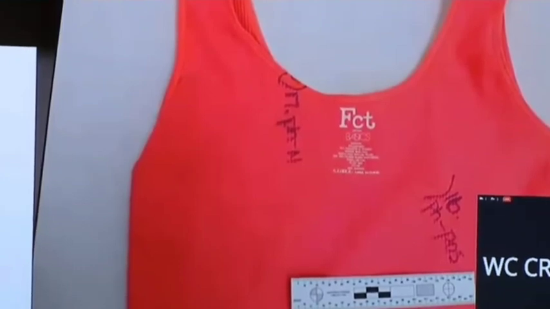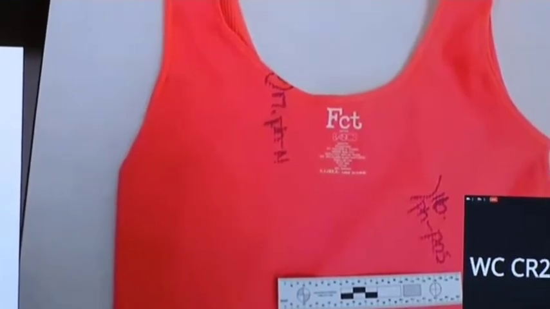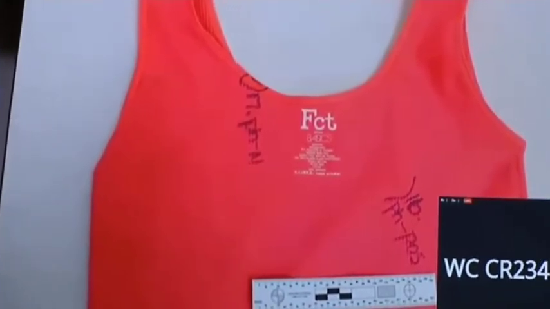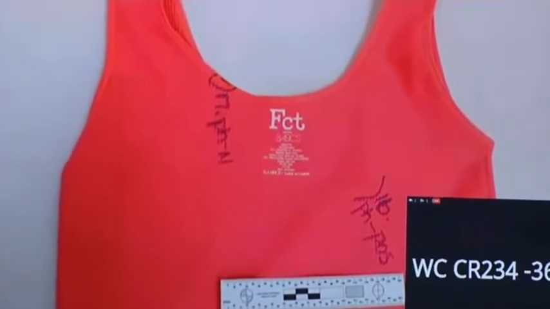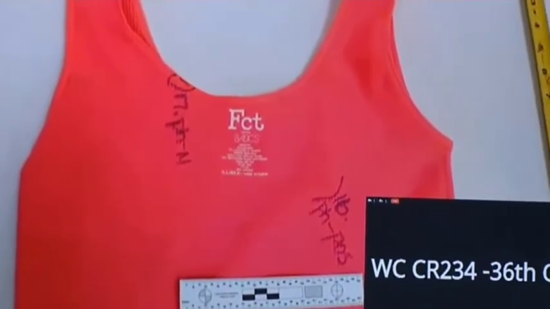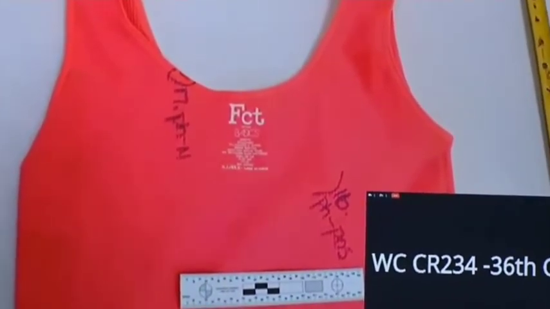So like inside here, I don't know if you can see, but it will be the interior inside. I flipped it inside out to test those stains. Okay, so what we're looking at here in the bottom right, that's inside out, so that's why we can see what would be the tag. The tag, correct. Yes.